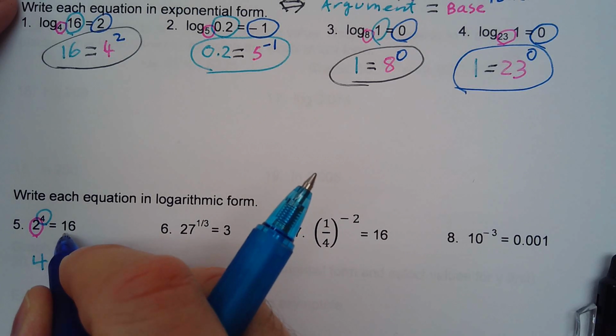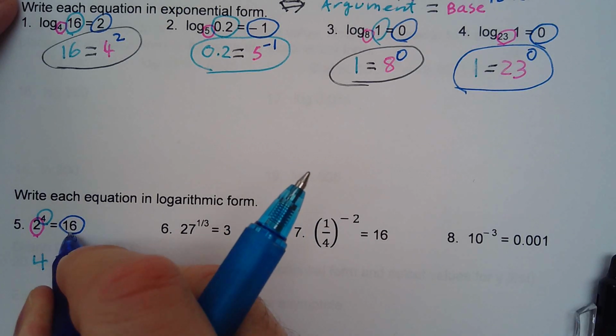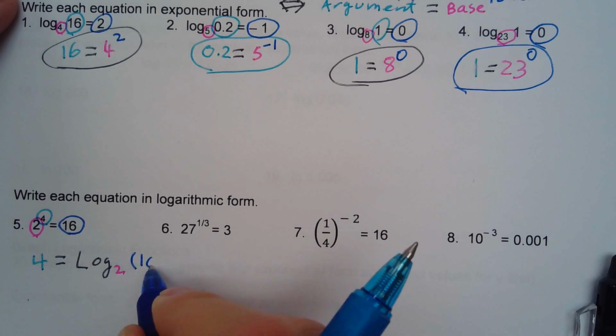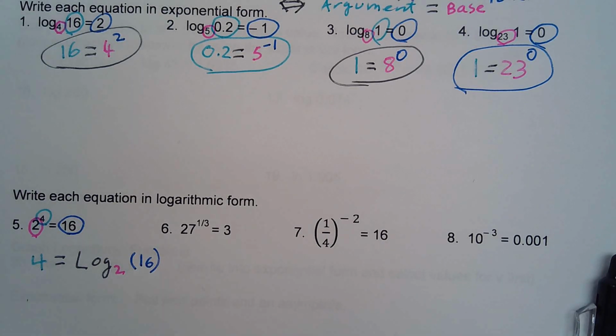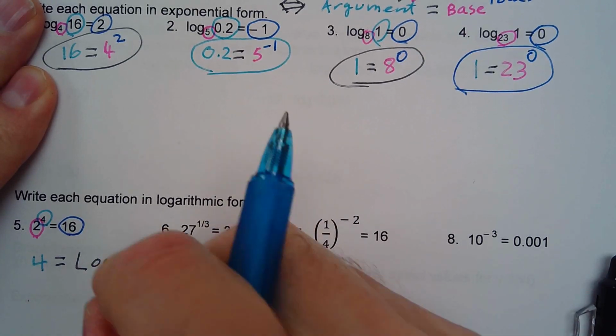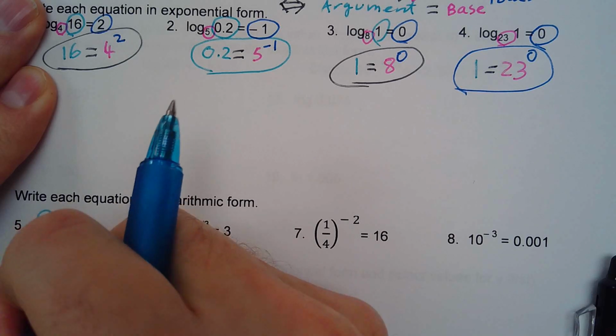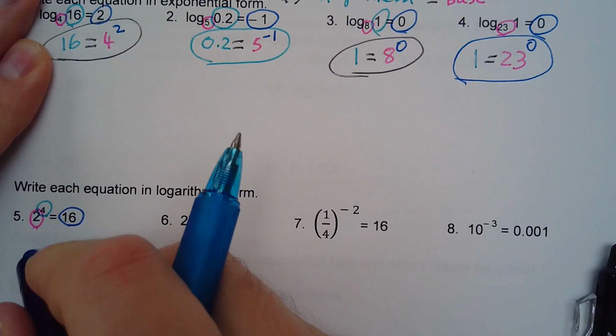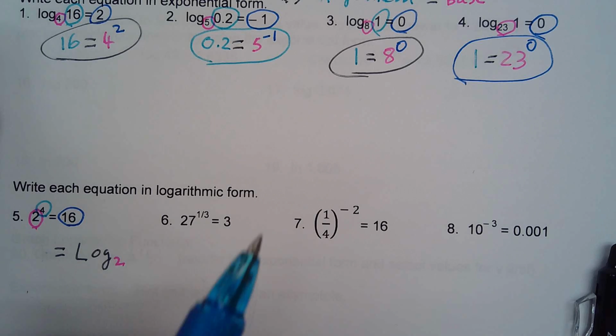I think I might have my colors backwards, but that's okay. Yeah, I reversed my colors. My bad. I think the power we were doing in dark blue.